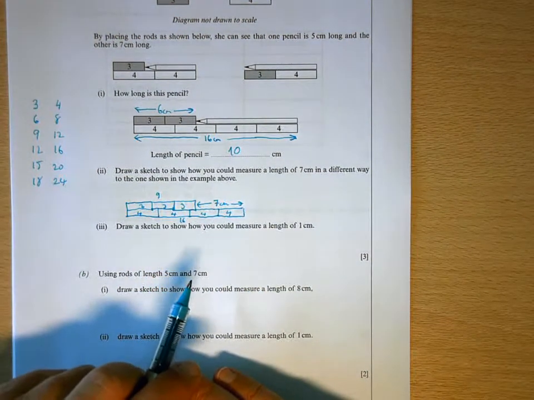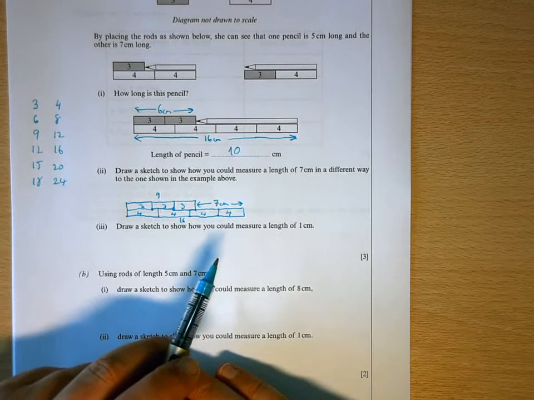Draw a sketch to show how you could measure a length of 1 centimeter.